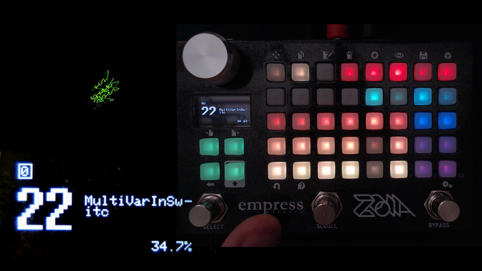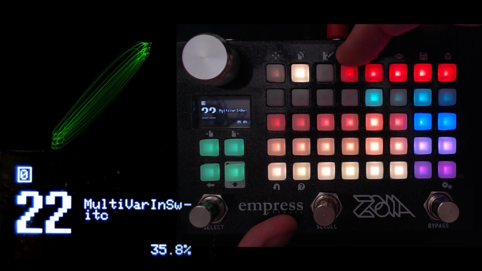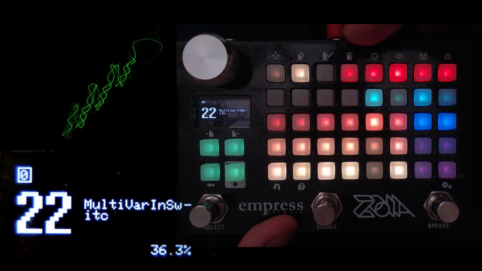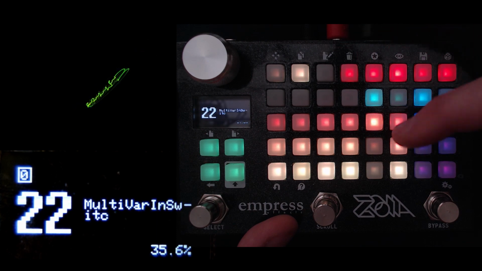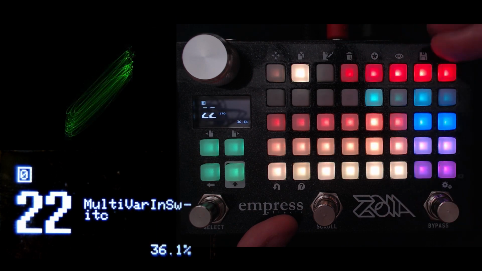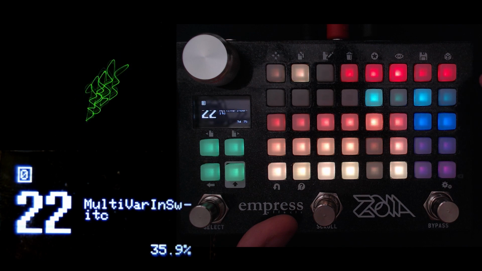So that is how you use in switches instead of out switches. You have a master in switch, and that gets all the inputs from your other switches, and then that's the one that sends the output onwards.